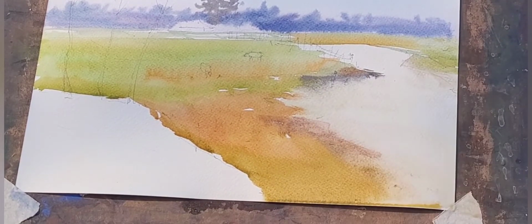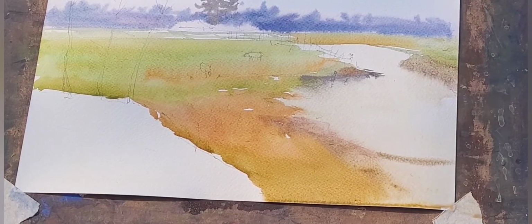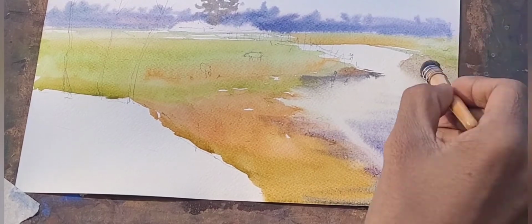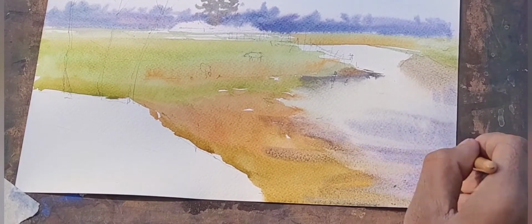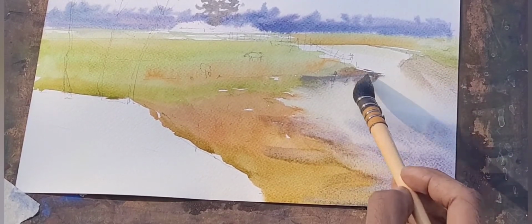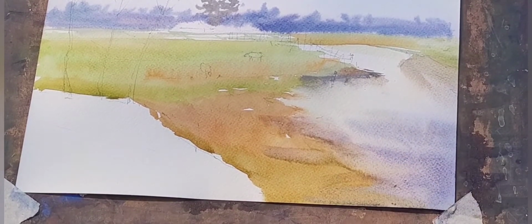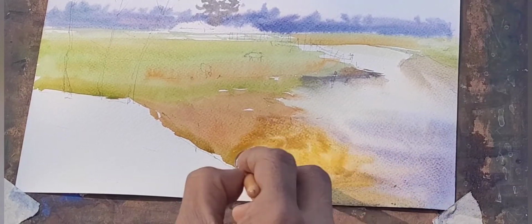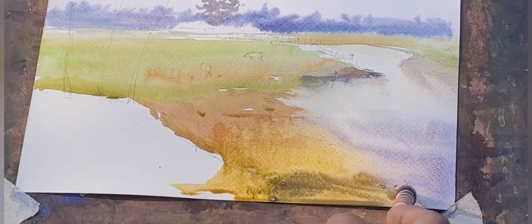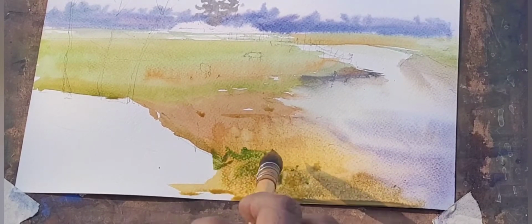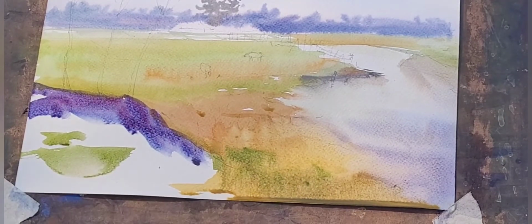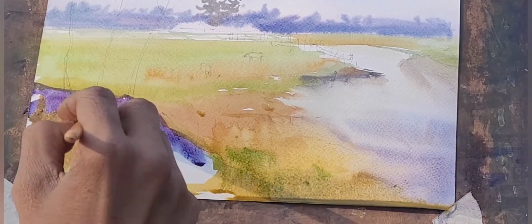Water of the river is darker from the foreground to lighter in the middle ground. Parallelly, I am making the shadows of the high grounds on the river and using the colors in such a way that it can give me the flow of the water. Now I am giving the shades of the trees on the foreground highland.